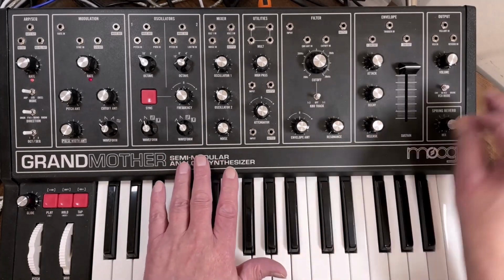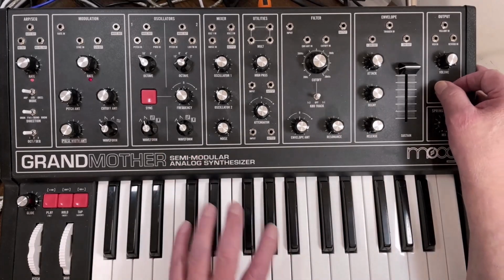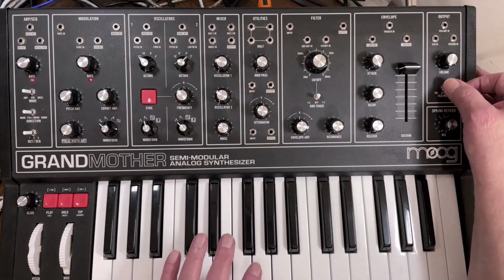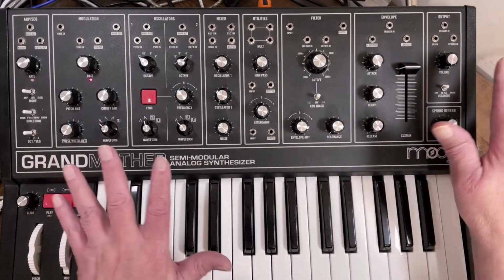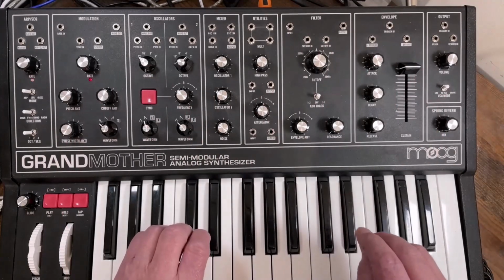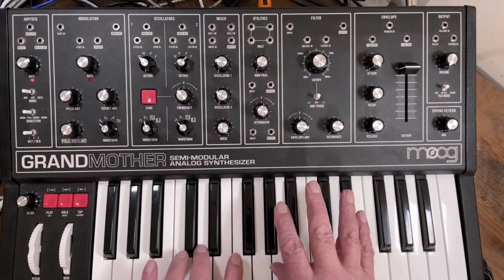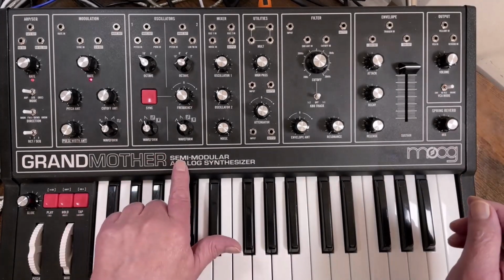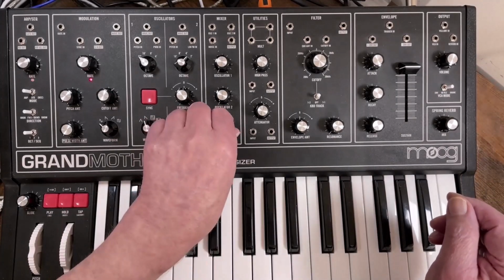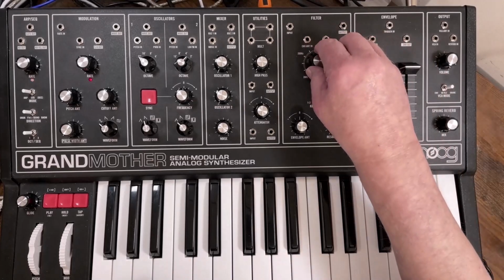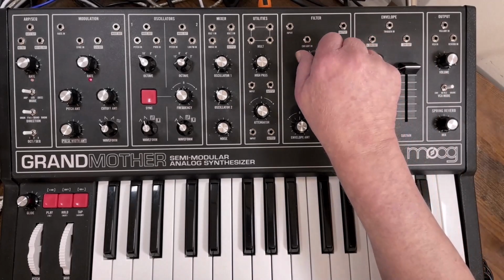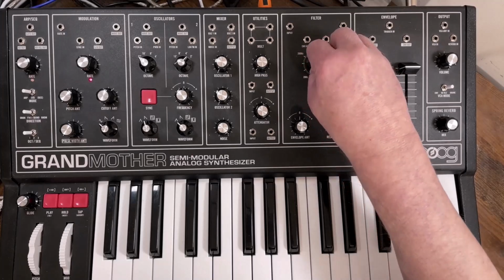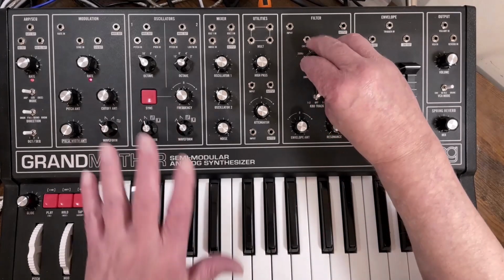But the Grandmother has a drone mode. So if your synth has a drone mode or a hold mode, you can flick that on and mess around with the settings without having to keep one hand on the keyboard. So we'll do that. And there's the noise. So the filter cutoff, if we turn that down, we lose all the noise.